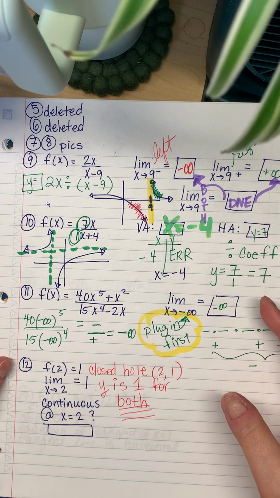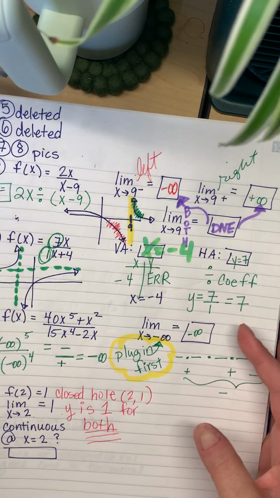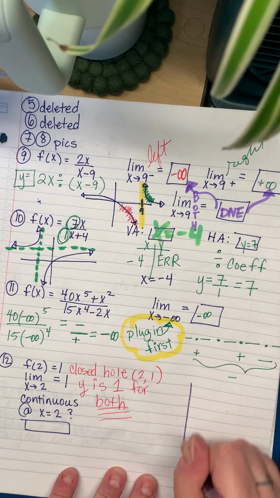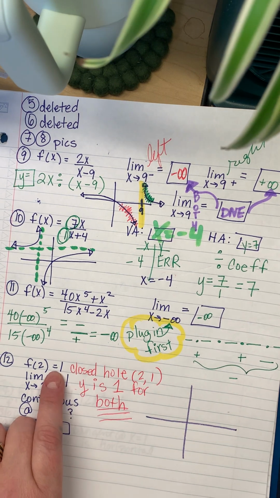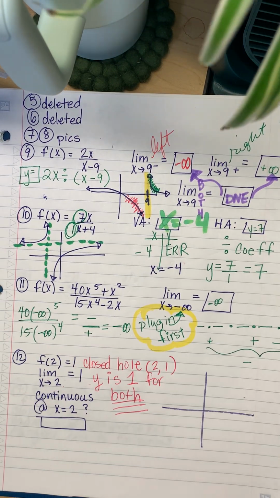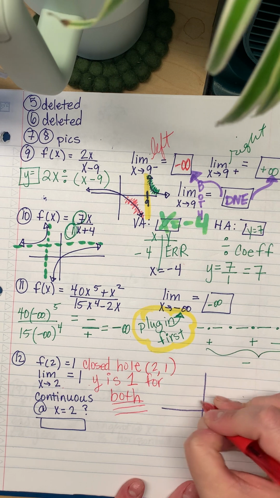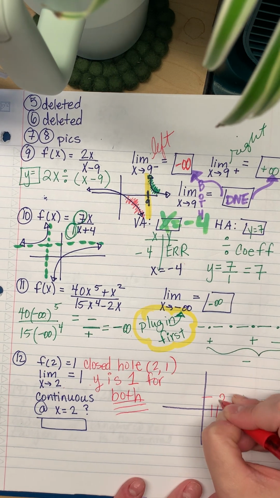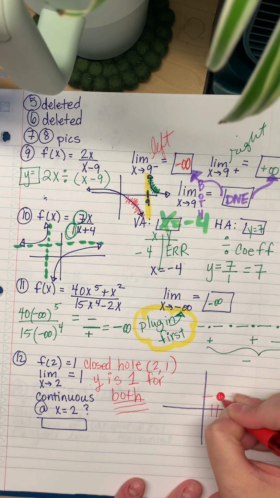Okay, so let's draw a picture. At 2, 1, you're definitely going to have a closed hole. So 2 to the right, up 1, we're definitely going to have a closed hole. Yay.